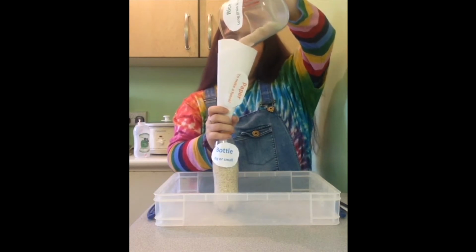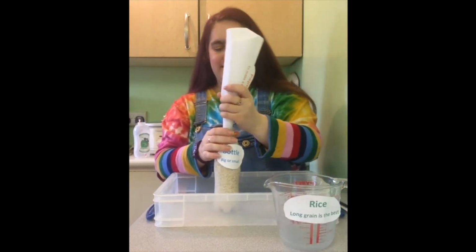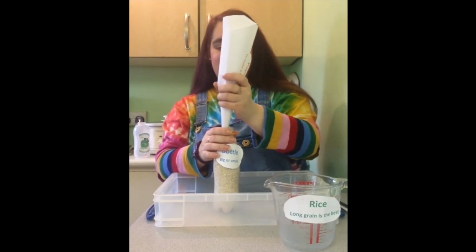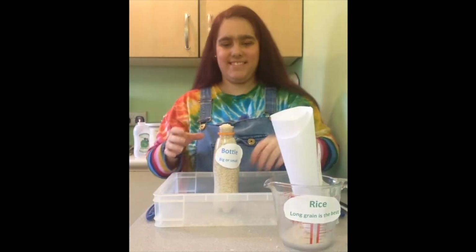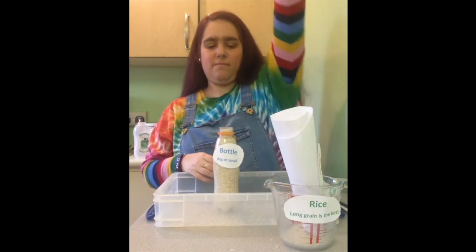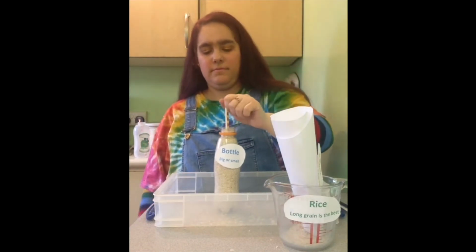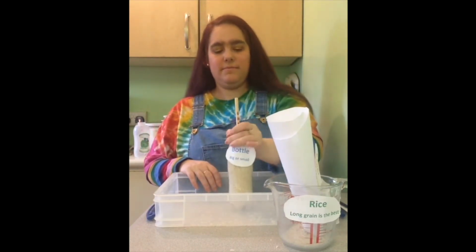I'm going to fill the bottle right to the tippy top with rice, and then I'm going to put in the chopstick or pencil and pick it up. My question to you is, do you think I can do this? Oh dear, that didn't work. Now for some appliance of science.